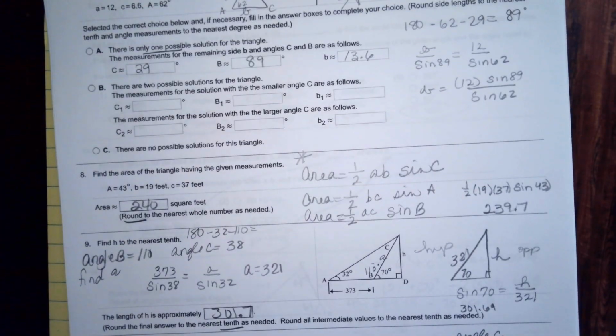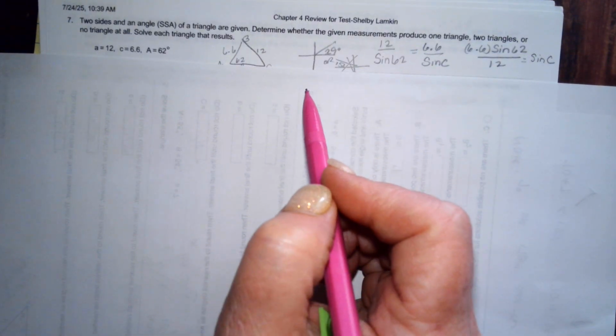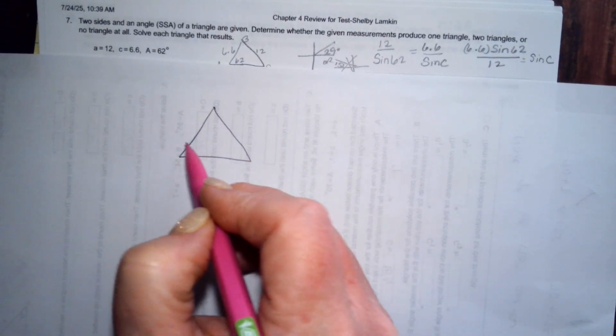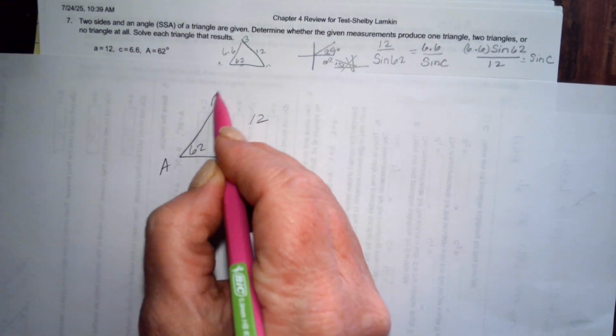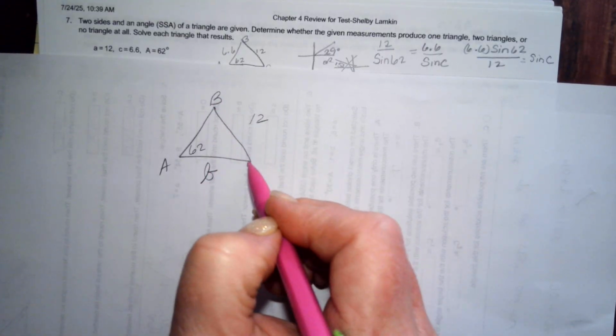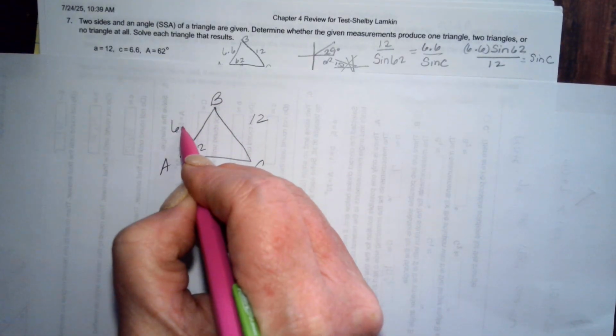Number 7, same type problem. Two sides and an angle are given. Determine whether the given measurement produces one triangle, two triangles, or no triangles. So A is 62. B, I don't know. C, I don't know. Side c is 6.6.